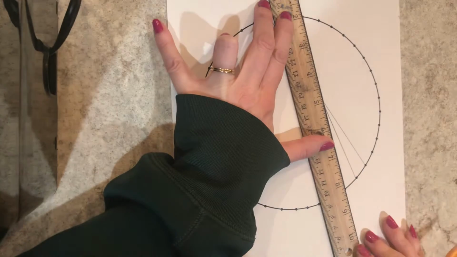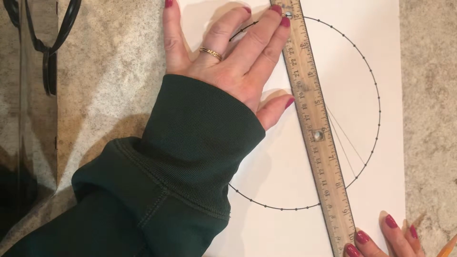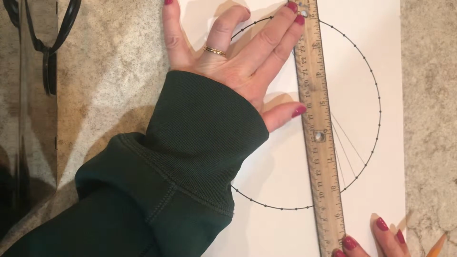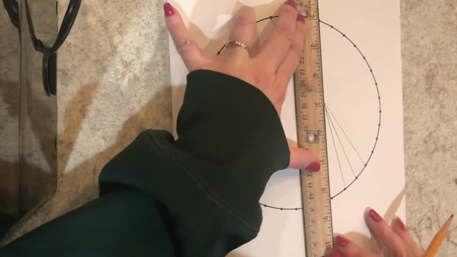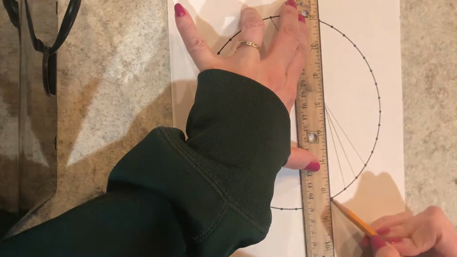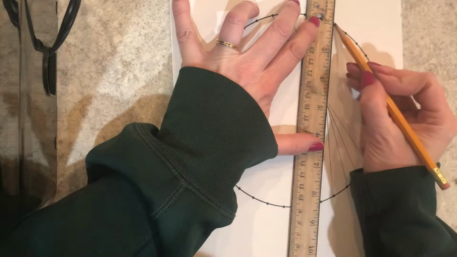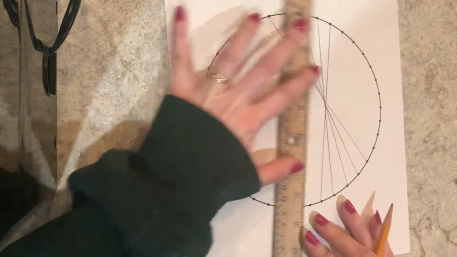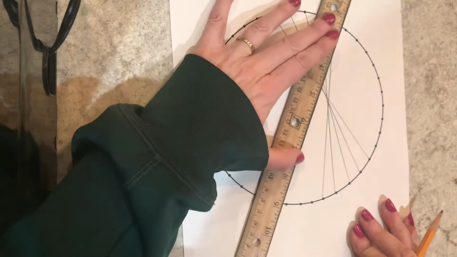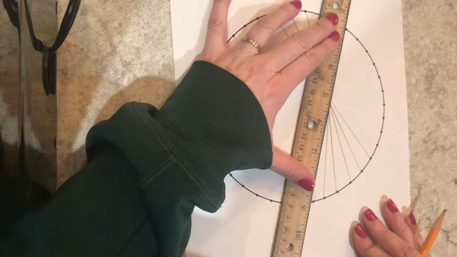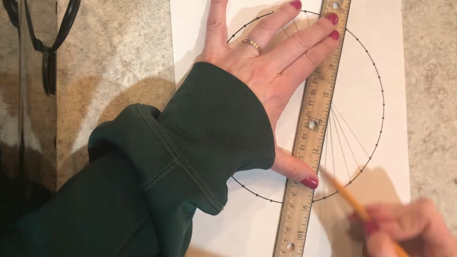And every time I move, I twist the top of the ruler one direction, the bottom of the ruler a different direction. So I'm moving the top to the right, the bottom to the left. And then you continue to move your ruler around the circle and connect the dots.